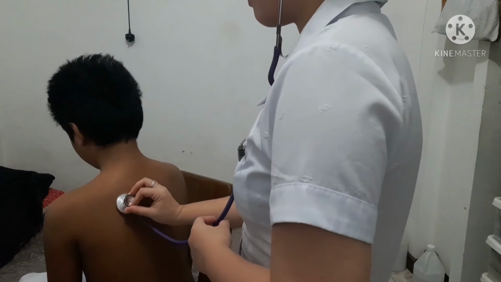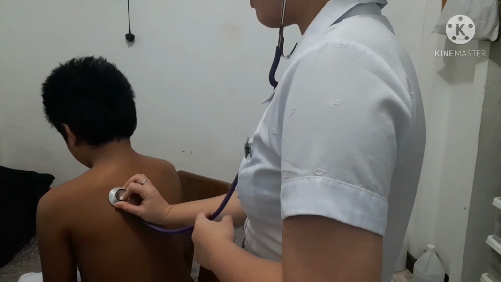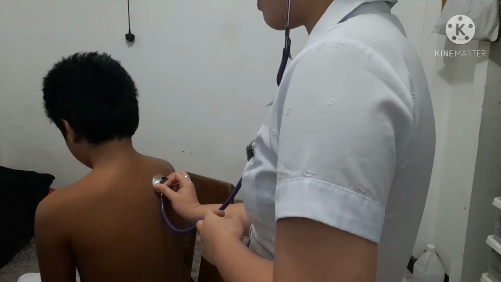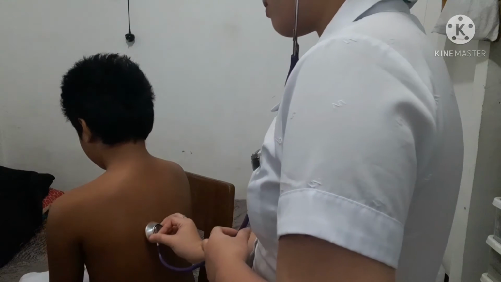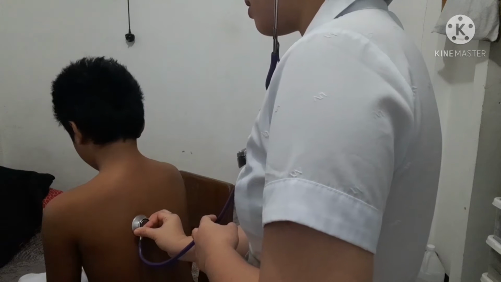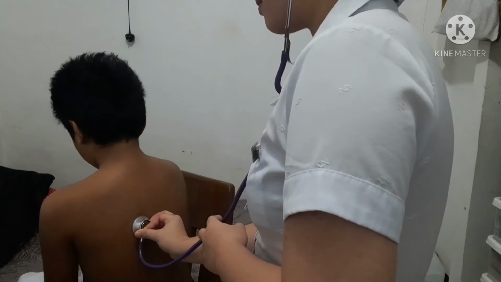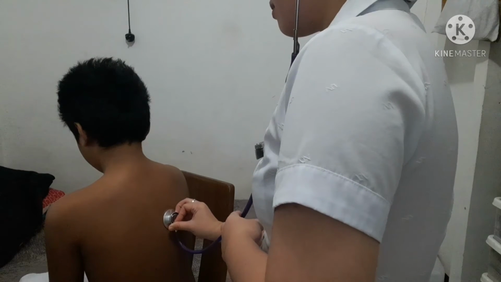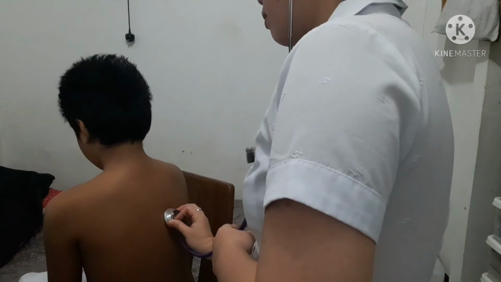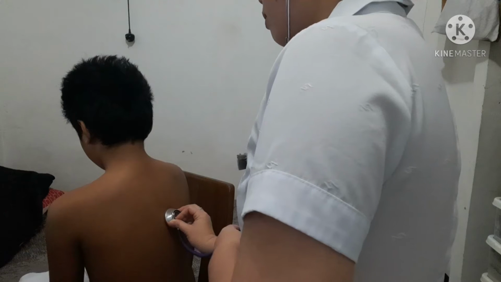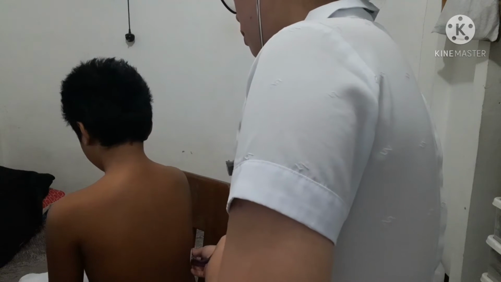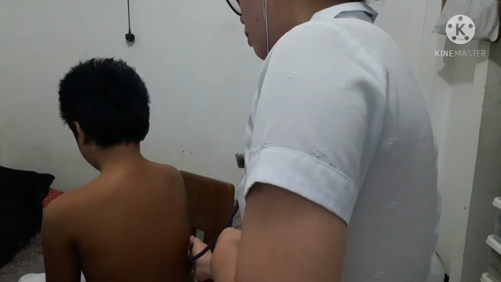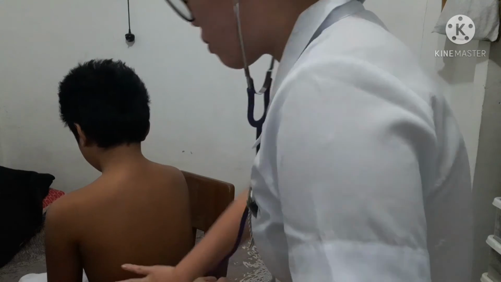Normal breath sounds vary with the areas you're assessing. You should hear bronchovesicular sounds between the scapulae. These sounds are moderate in pitch and amplitude, with the inspiratory phase equal to the expiratory phase. You should hear vesicular sounds at the apices down to the bases and laterally. These sounds are low-pitched and soft, with a longer inspiratory than expiratory phase.